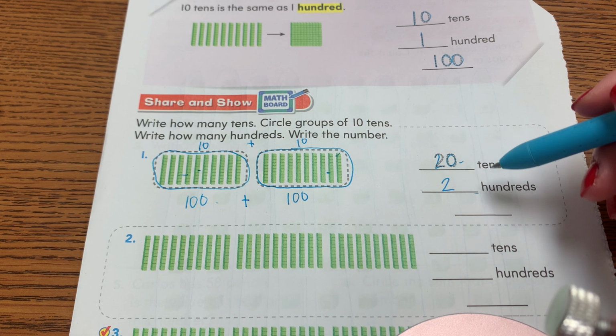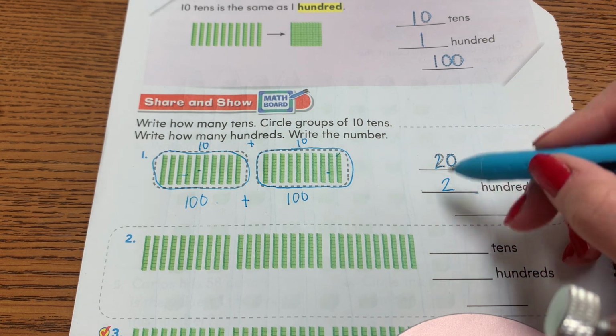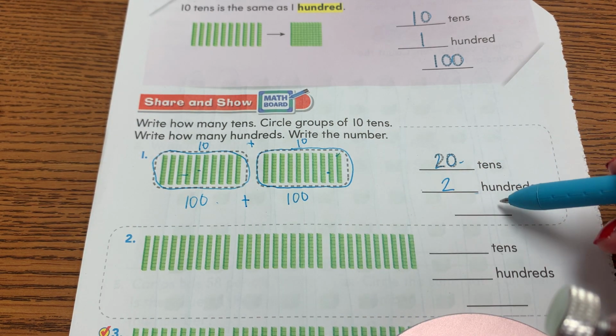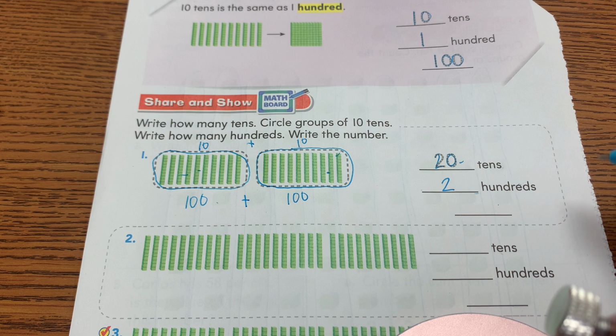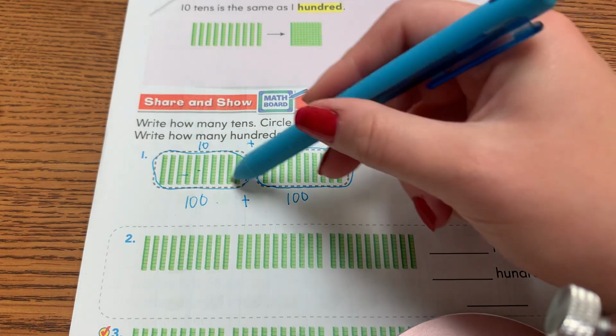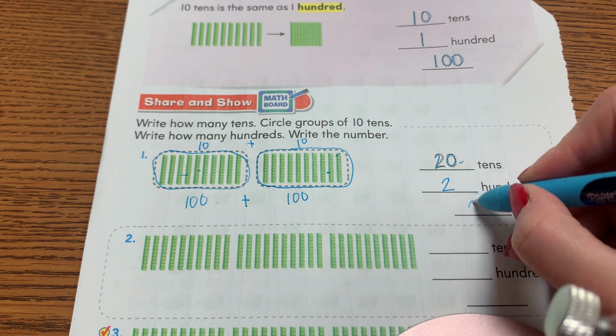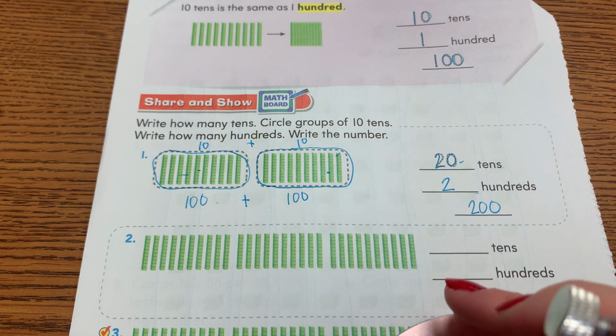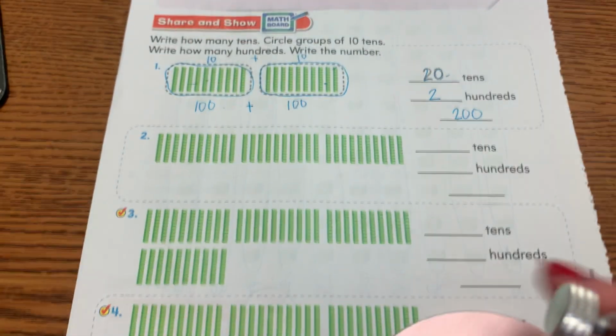And make sure you don't put 200 hundreds, okay? Because that's not right. The hundreds here represents those zeros. So we have 2 hundreds, and what is the number? How do we write 2 hundreds? When I have 2 of them. 200. Let's move on to the next one.